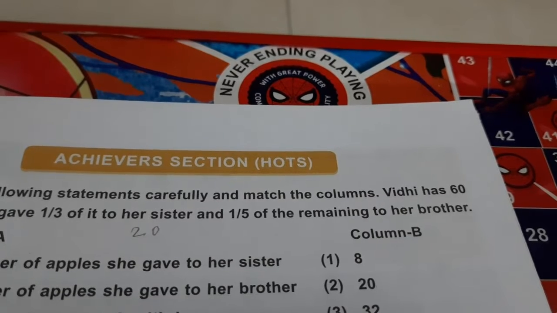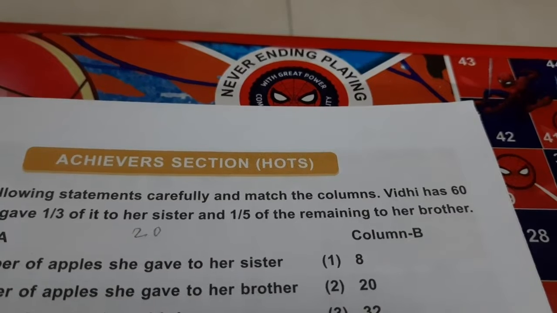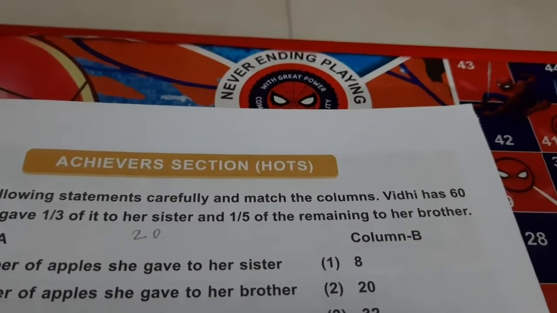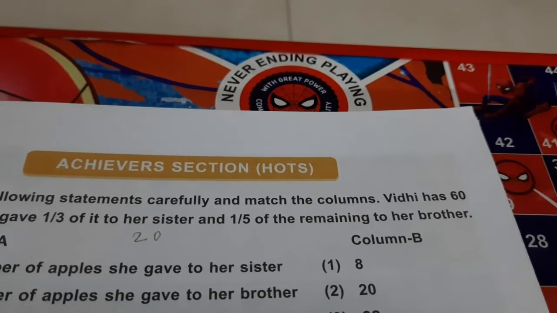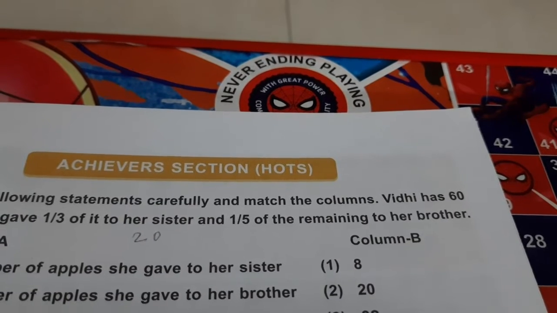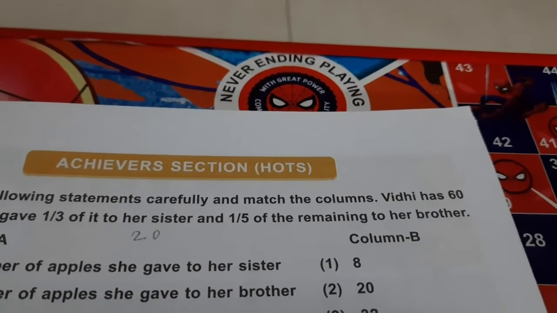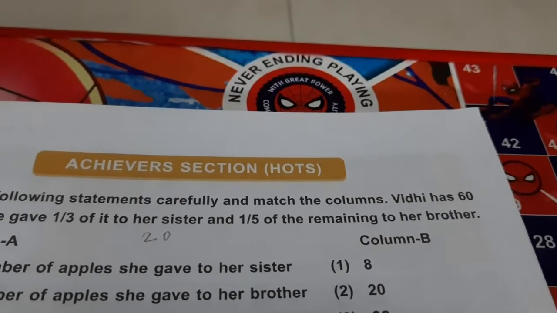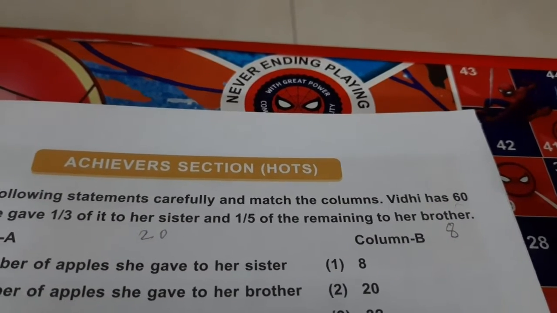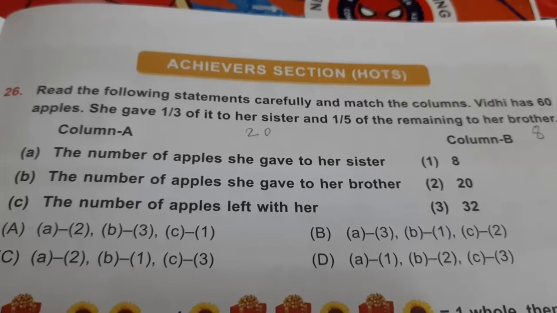That means, how many apples are left with her now, after giving 20 apples to her sister? 40. So 1/5 of that 40 she has given to her brother. Okay, 1/5 of 40 is what? It is nothing but 1 upon 5 multiplied by 40, which is equal to 40 upon 5, which is nothing but 8. So number of apples she gave to brother is 8. Now let us look at column A and column B and see what has been given.